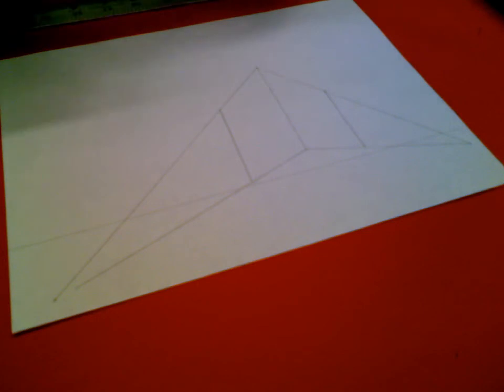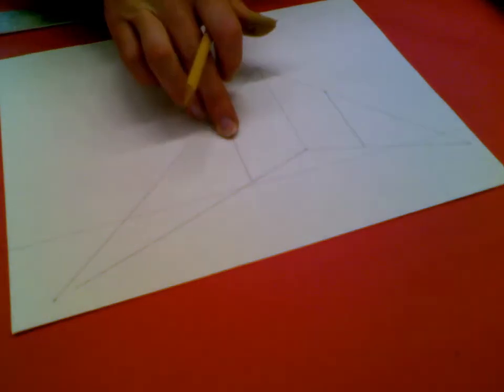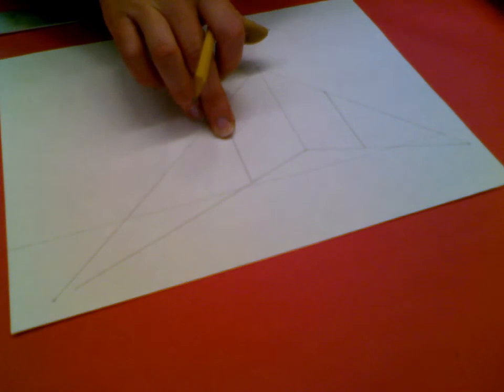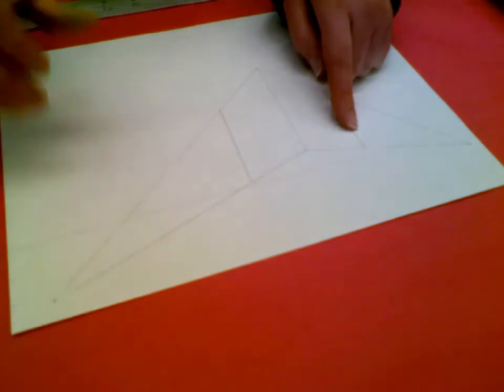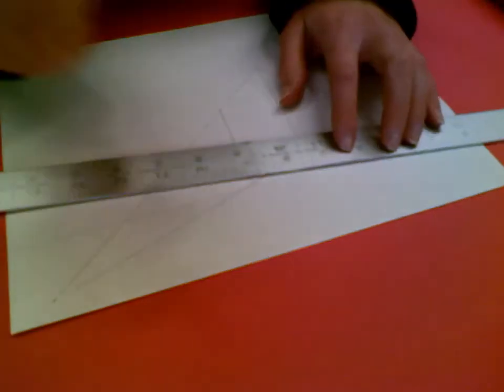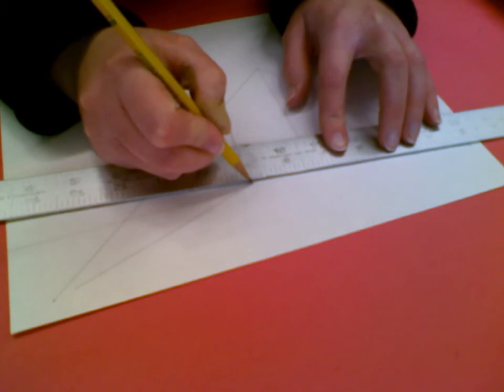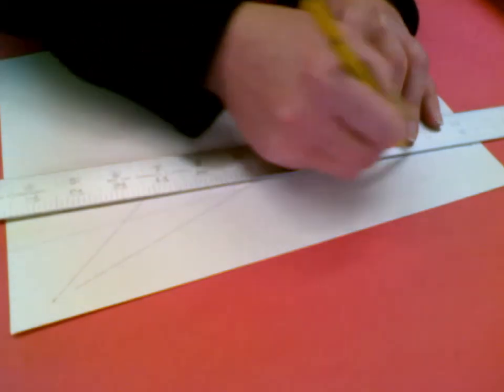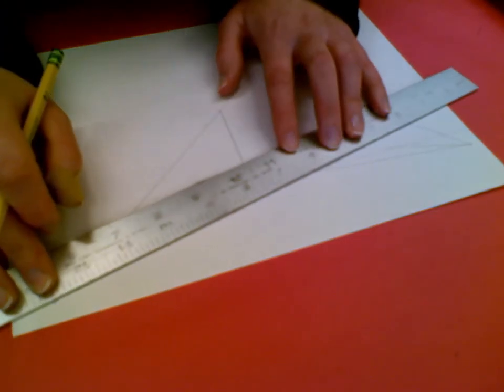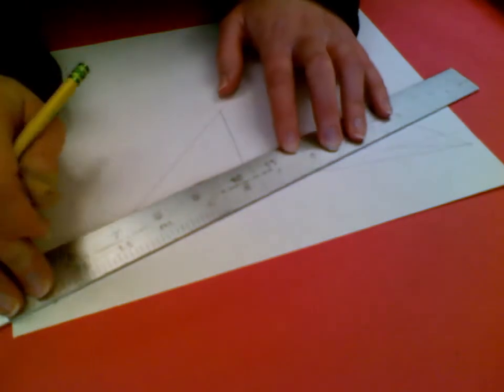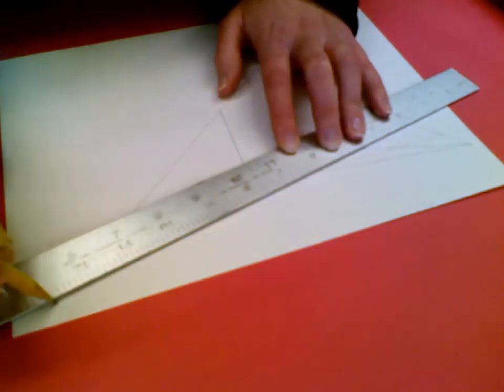So to make the top of my building, I'm going to go to the opposite vanishing point. So this right vertical line, as I'm looking at this right side, I'm going to take to my left vanishing point. And this left one, I'm going to take to the right vanishing point. Line it up with the opposite vanishing point, take my time, line it up neatly, and away we go. Okay, so I now see the top of this building. Now I'm ready to erase.